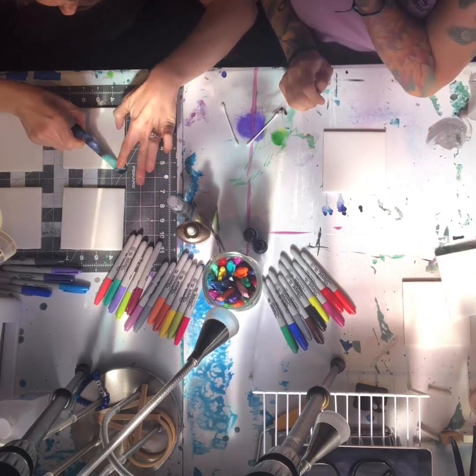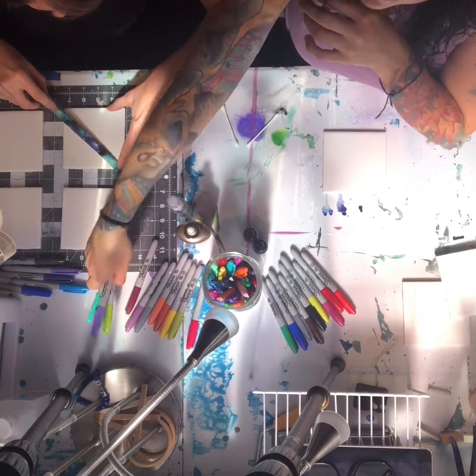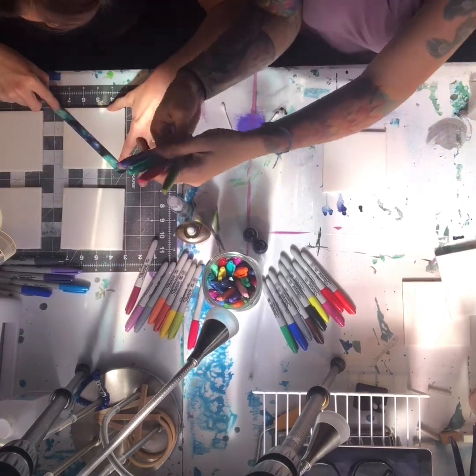I don't even know what colors I want to do yet. Kind of like these, but I feel like it's very Eastery. Should I do Easter colors?